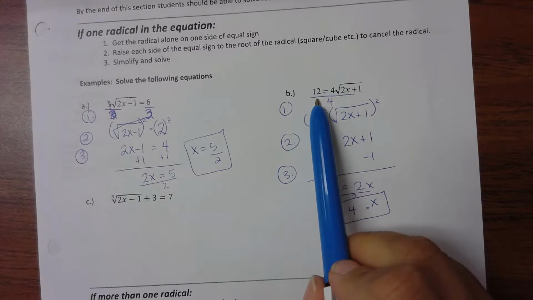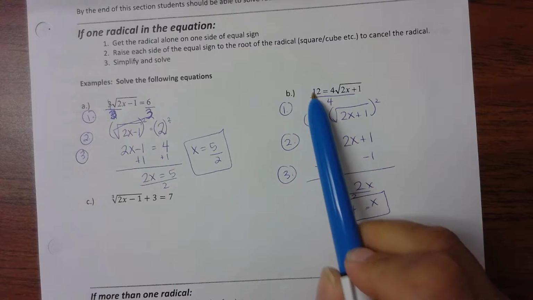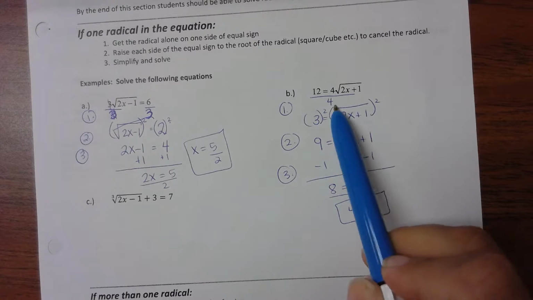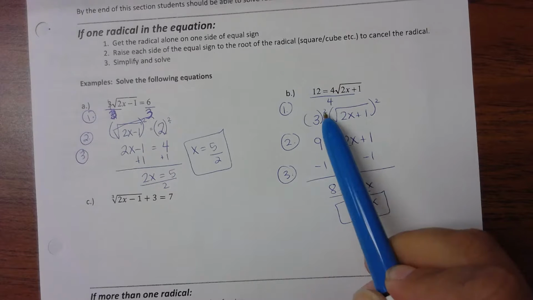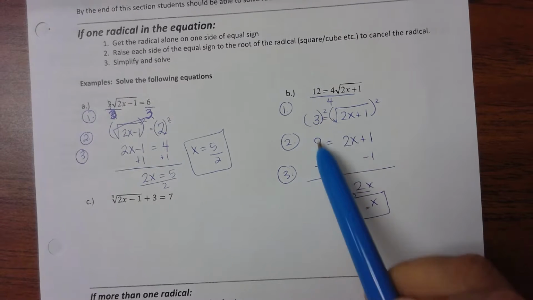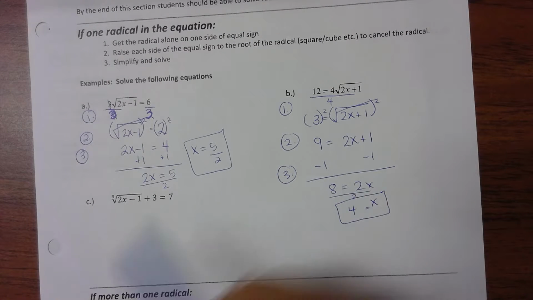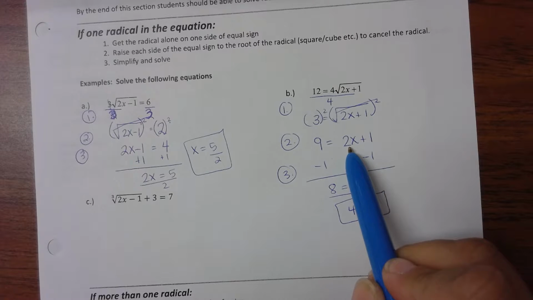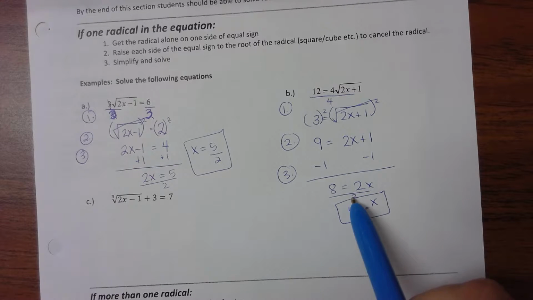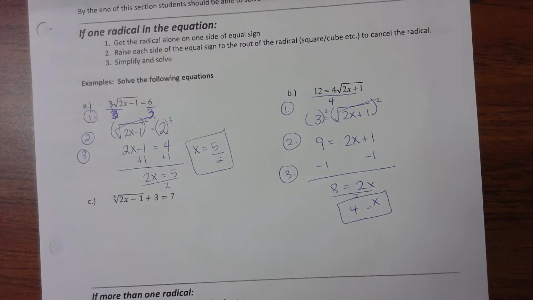So in problem B, I need to get rid of the 4. So I'm going to divide by 4. So 12 divided by 4 is 3. Then I need to get rid of the square root. To get rid of the square root, I square both sides of the equation. 3 squared is 9. When I square a square root, they cancel each other out, and I'm left with what's underneath, which is 2x plus 1. And then I finish solving by subtracting 1 and dividing by 2, and I get x equals 4 as my answer.